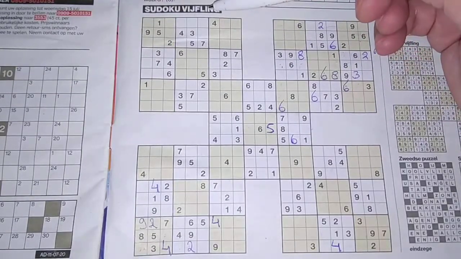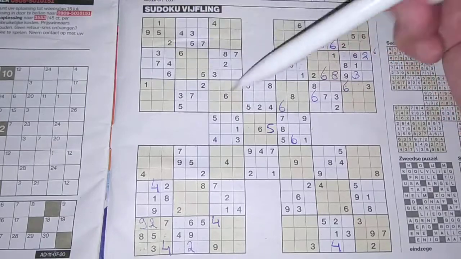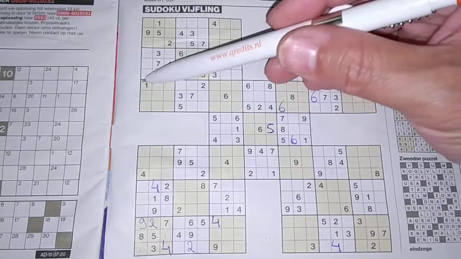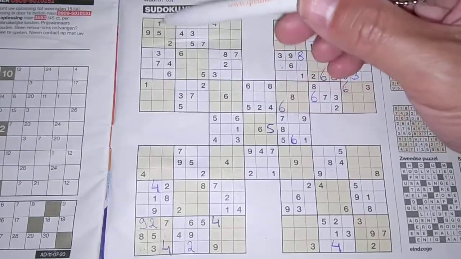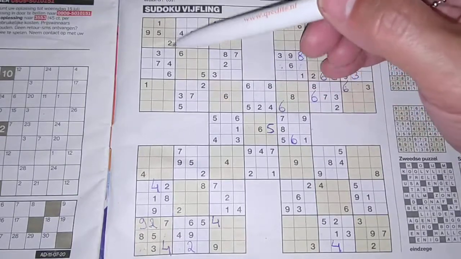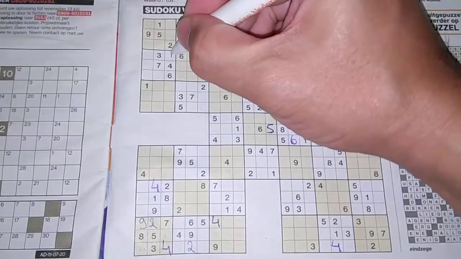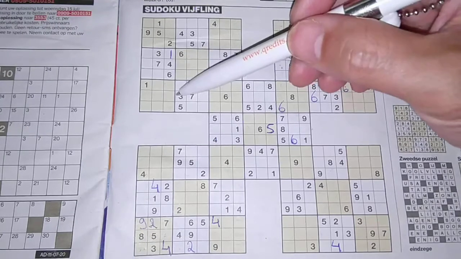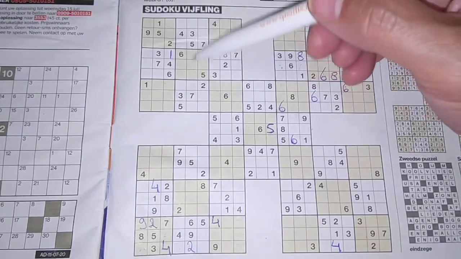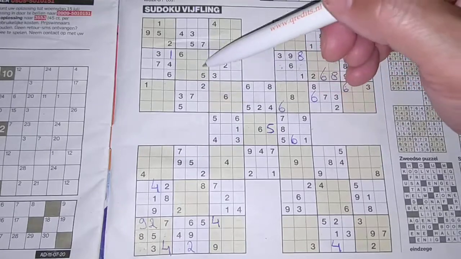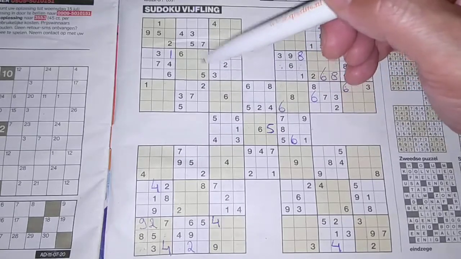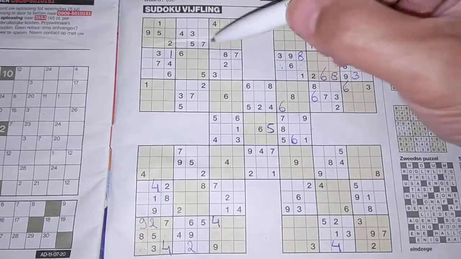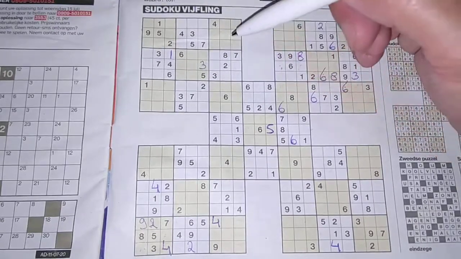How about here? This big square. We have a 1 in the first column, a 1 in the second column. So in the third column, the only place for the 1 should be here. Then a 3 in this column, a 3 in the middle column, so the column next. The only 2 places for the 3 should be here or there. We see here 3, no 3 there, 3 should be there.